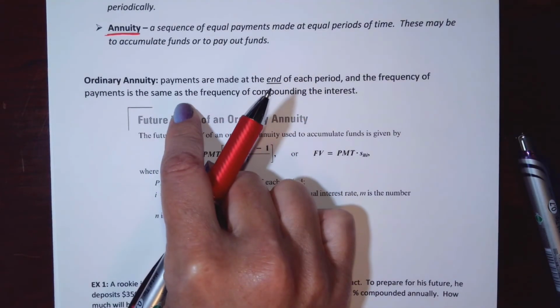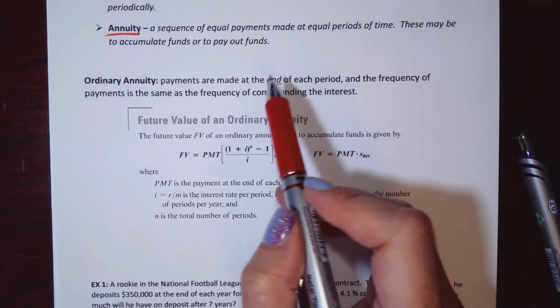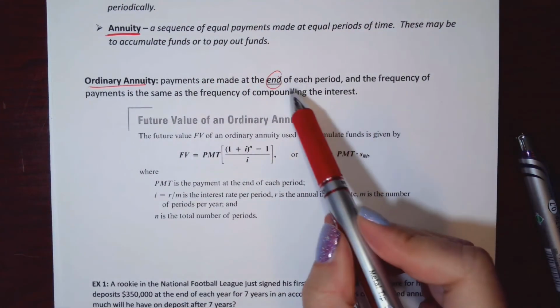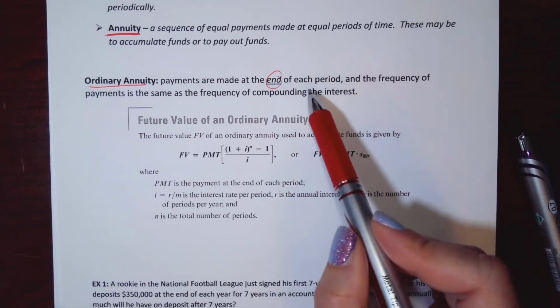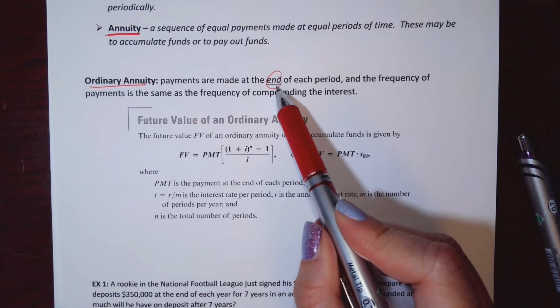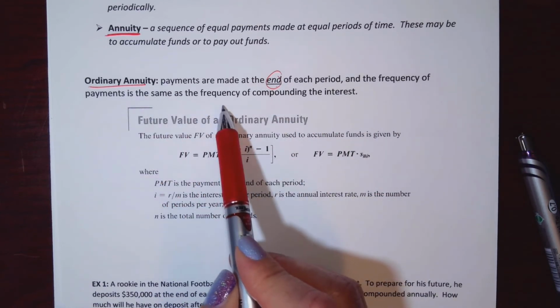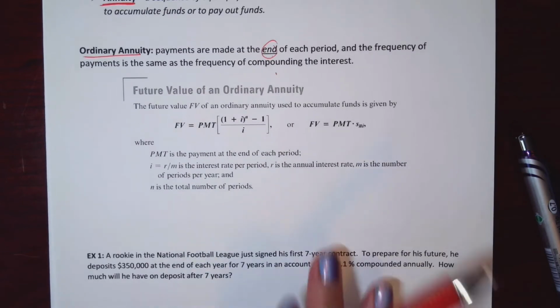All right, we're going to start with ordinary annuities. Now, an ordinary annuity, payments are made at the end of each pay period. Whether that's monthly, quarterly, semi-annually, annually, whatever it is, the payments are put into the annuity at the end of the period. The frequency of the payments is going to be the same as the frequency of the compounding term. So if you are paying in monthly, interest is being compounded monthly. If you're paying in quarterly, interest is being compounded quarterly.